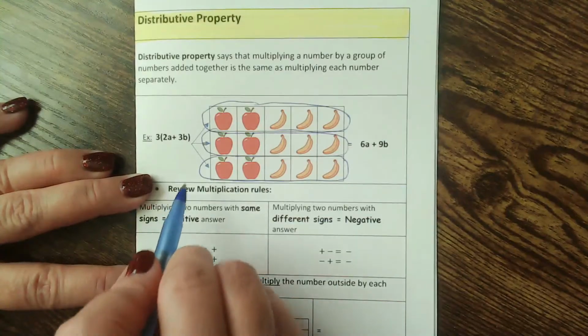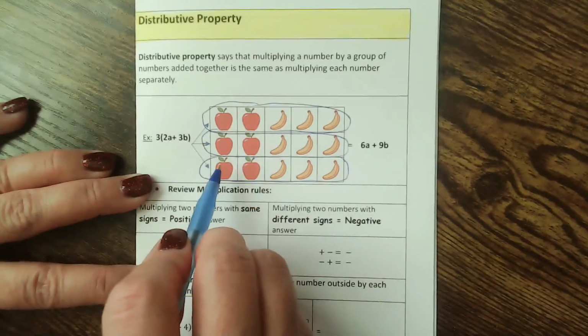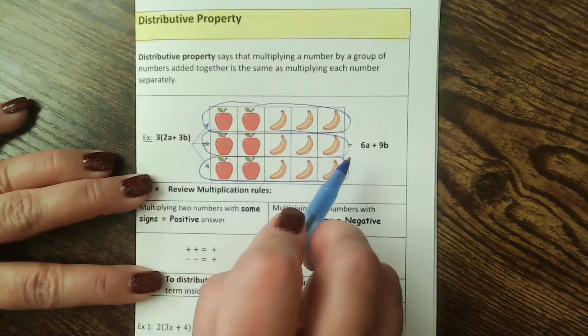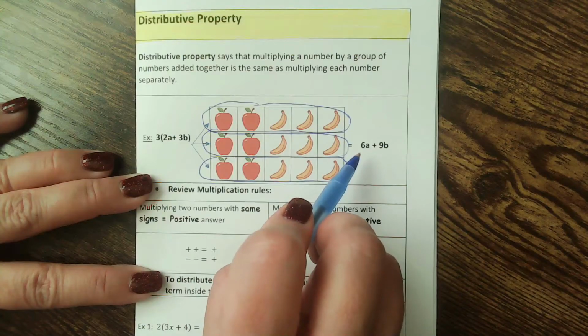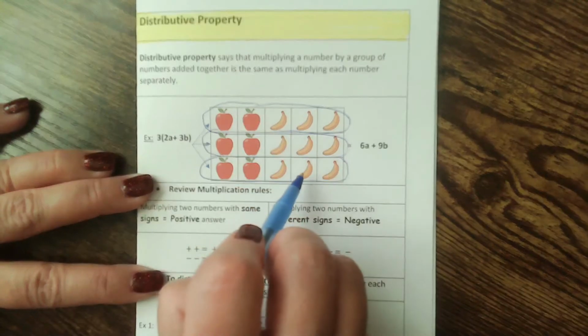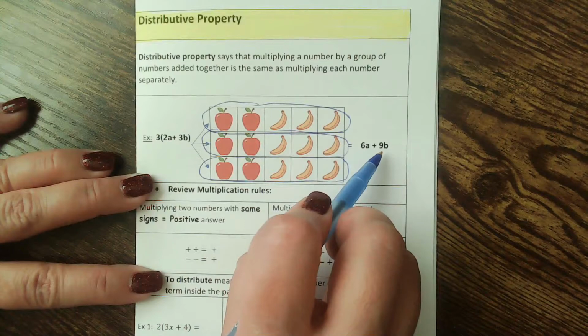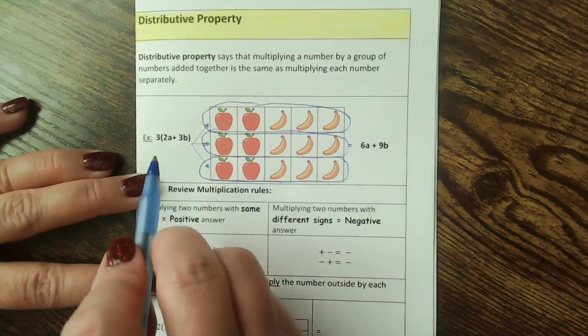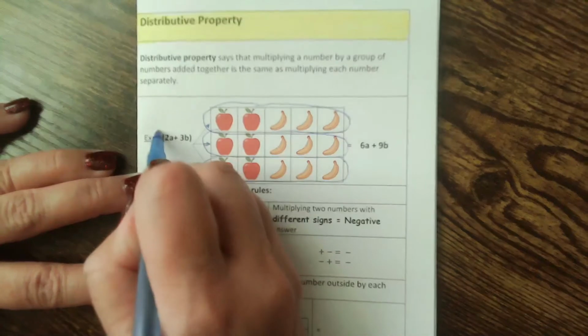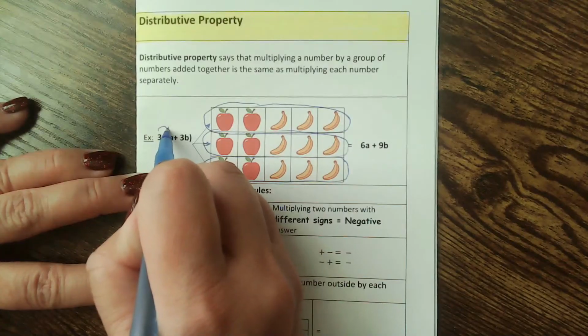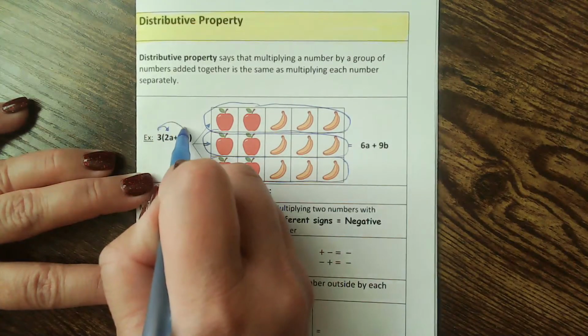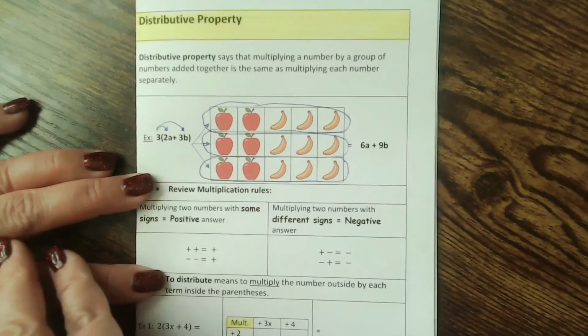The question is, how many apples do we have in total? That's 6 apples, and plus how many bananas do we have in all? 9 bananas. So to multiply the number 3, we multiply the 3 times the 2 apples, and we triple the number of bananas as well.